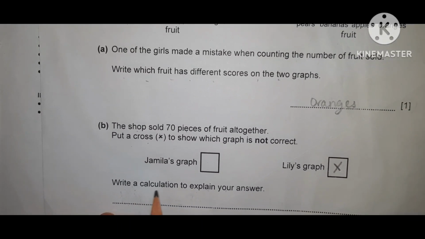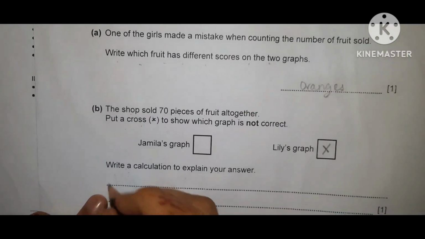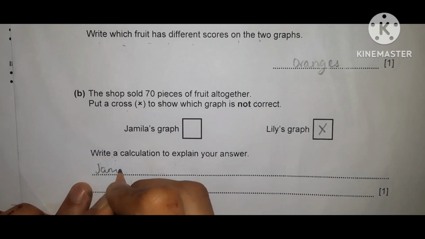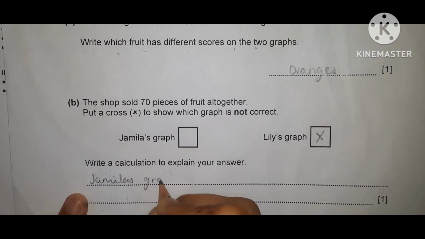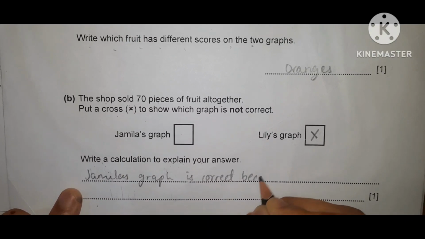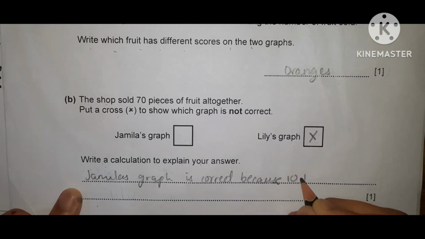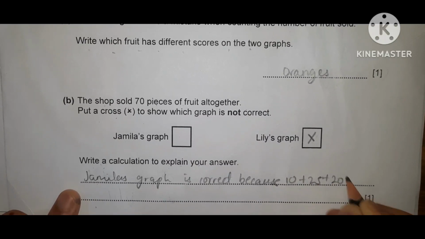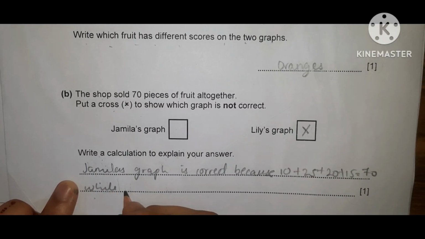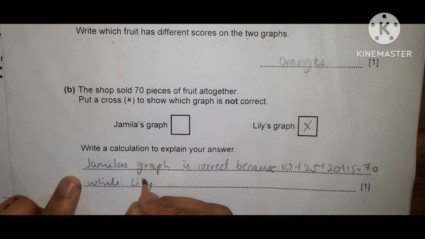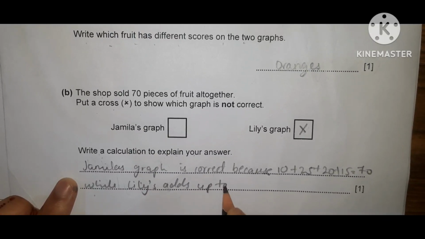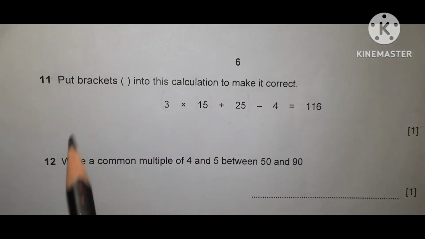Now write a calculation to explain your answer. So you'll write Jamila's graph is correct because, while Lily's adds up to 85.